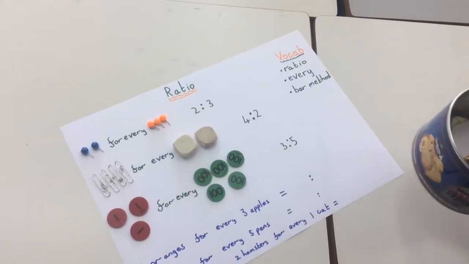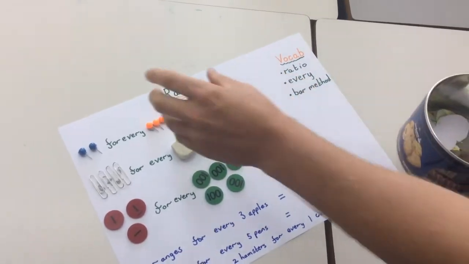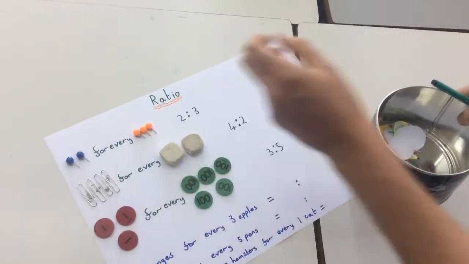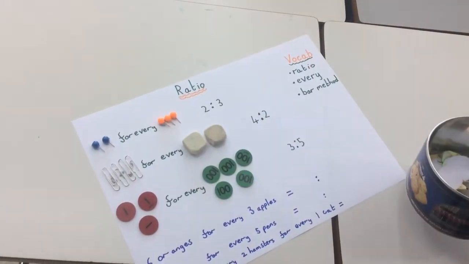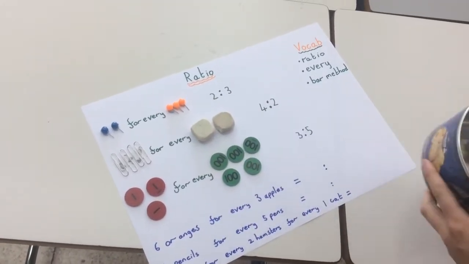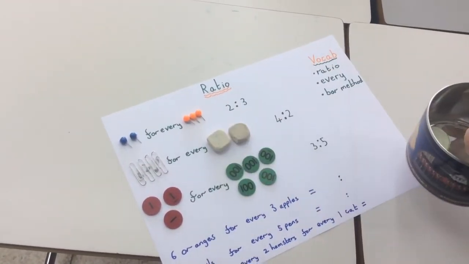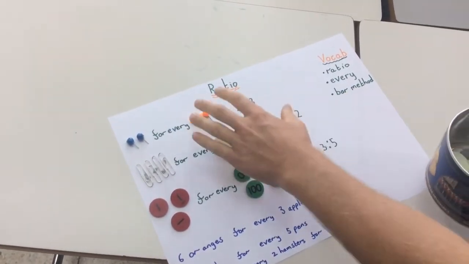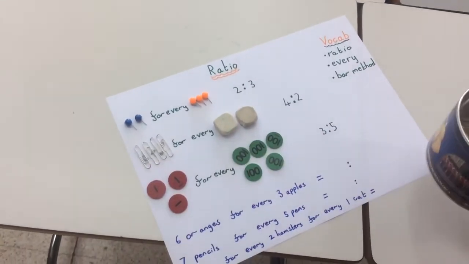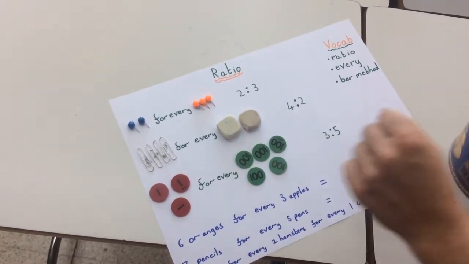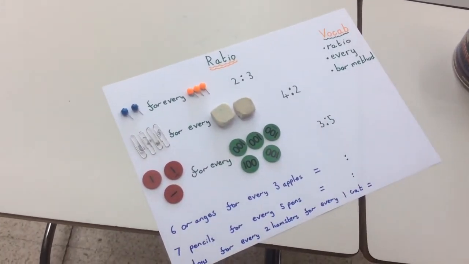So here, if I carried on putting these pins in here as well, every 2 blue, I'd put 3 orange. 2 blue again, 3 orange. 2 blue, 3 orange. Now if I put these in here, it wouldn't be a very tasty cake. 4 paper clips, 2 rubbers, 4 paper clips, 2 rubbers, 3 red, 5 green, 3 red, 5 green.